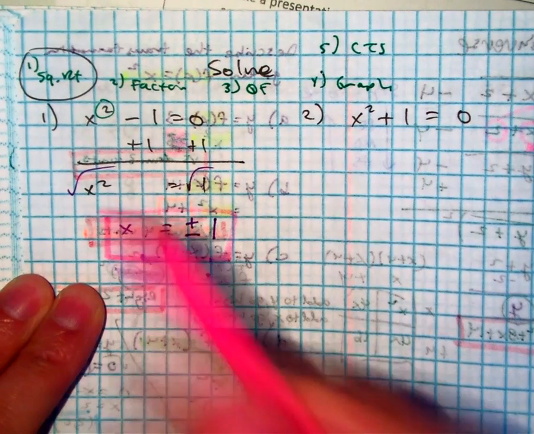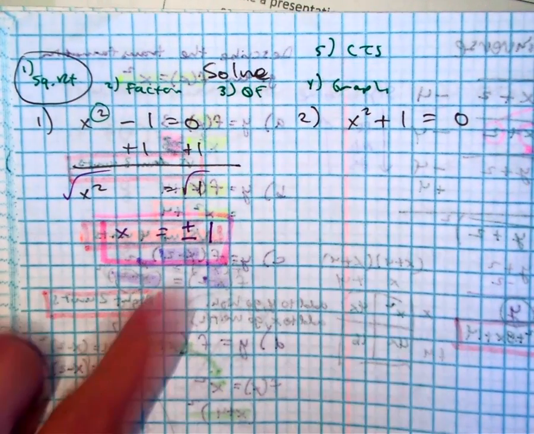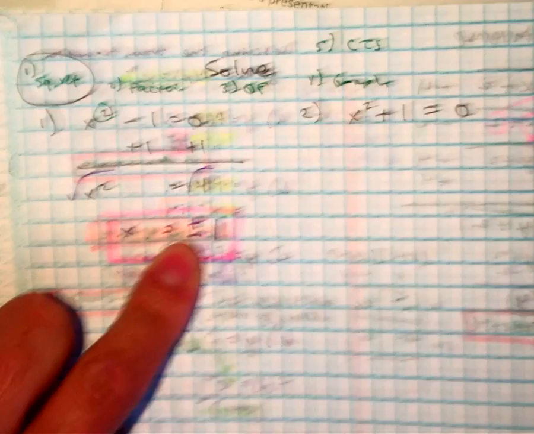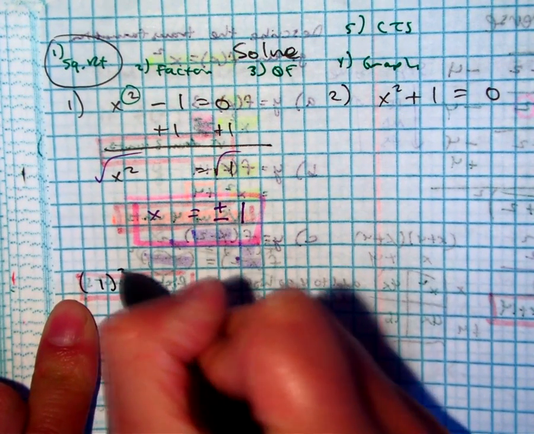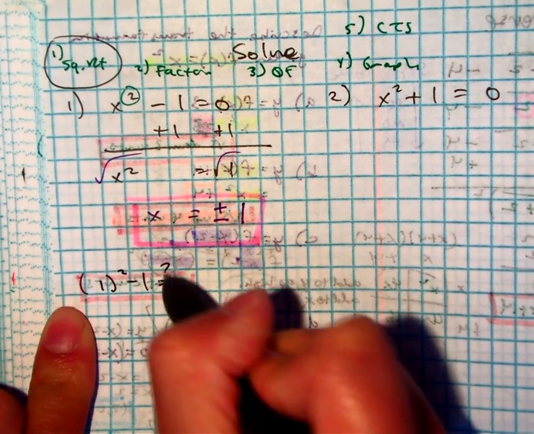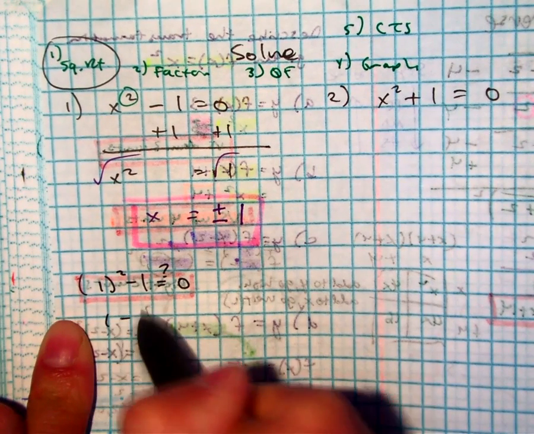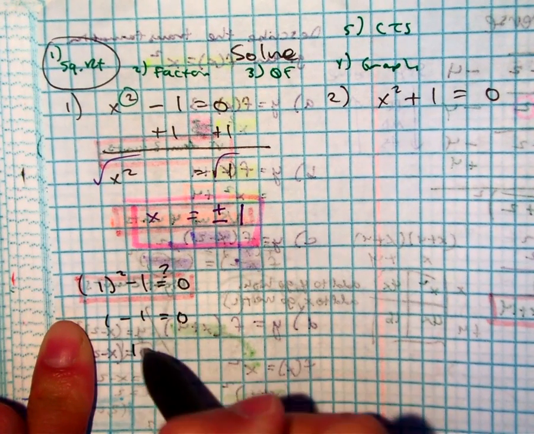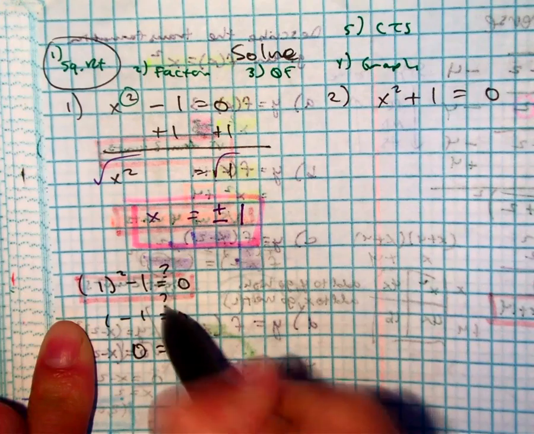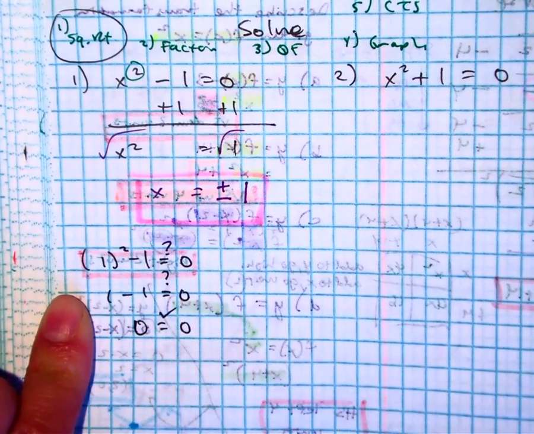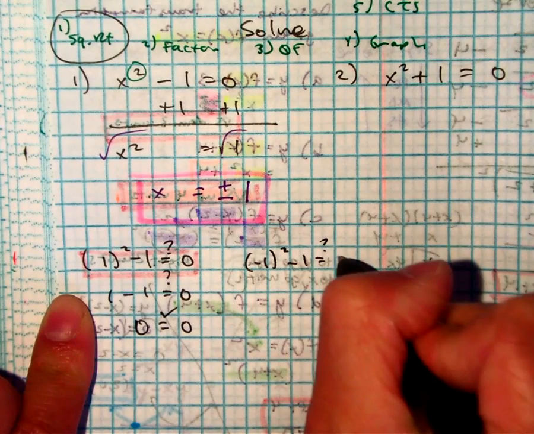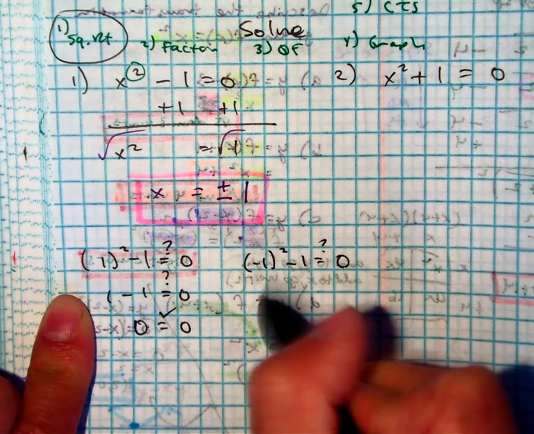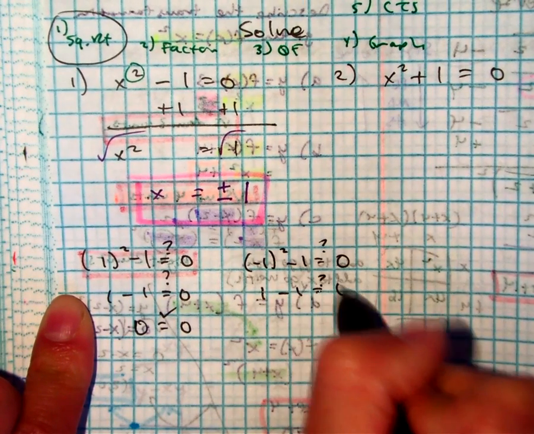Raise your hand if you got that. Remember, the reason why it's both positive and negative, if you actually check your answer, meaning put it back in. Positive 1 squared minus 1. Does that equal 0? That is 1 minus 1. So that becomes 0 equals 0, and that is true. You can also do that for negative 1. Negative 1 squared is 1. 1 minus 1 is 0.